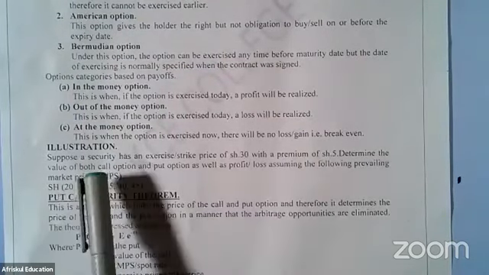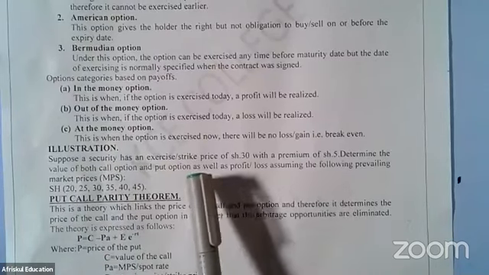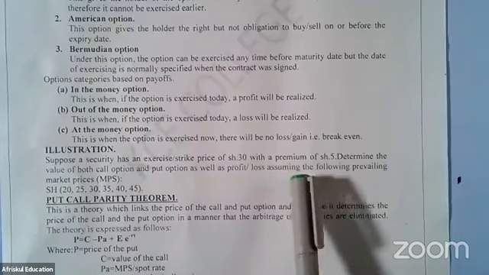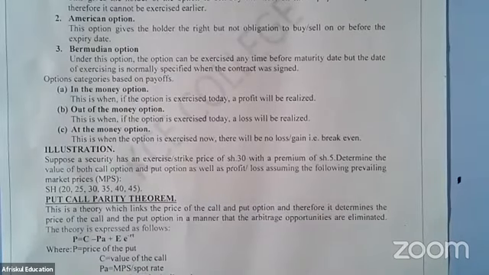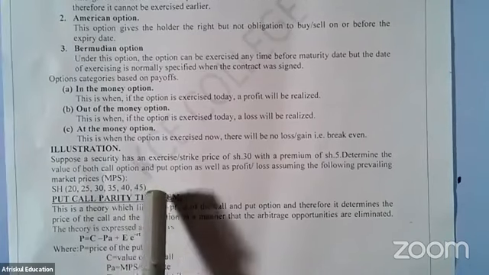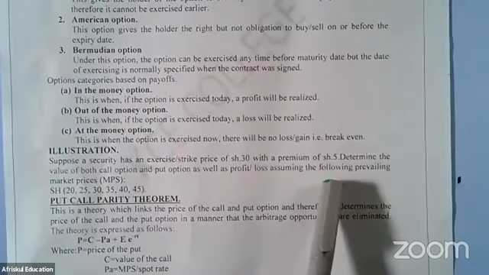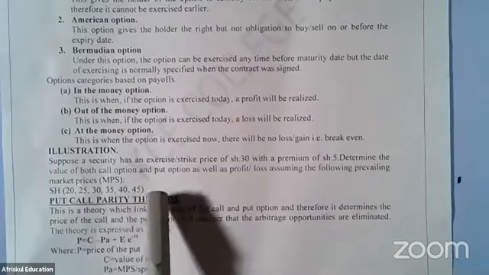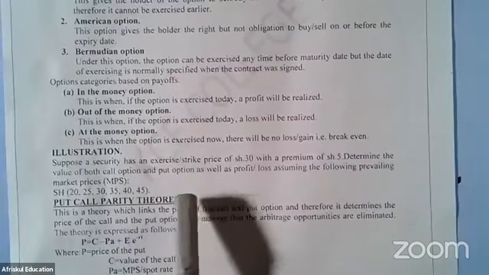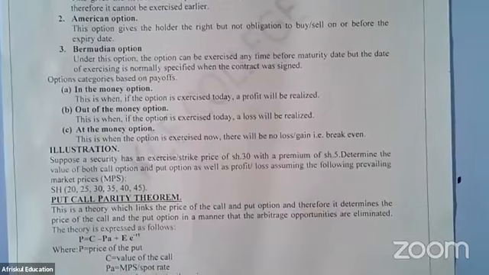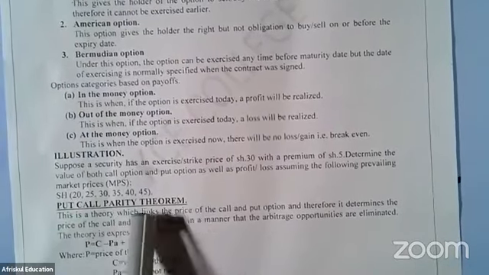Suppose a security has an exercise or strike price of 30 with a premium of 5. Remember I said that a premium means an unrefundable fee. That means it's an expense. I repeat again. Suppose a security has an exercise or strike price of 30 and a premium of 5. Determine the value of both the call option and put option, as well as the profit or loss, assuming the following prevailing market prices. You're given the market prices of 20, 25, 30, 35, 40, and 45.